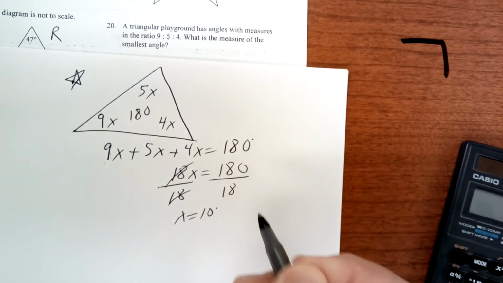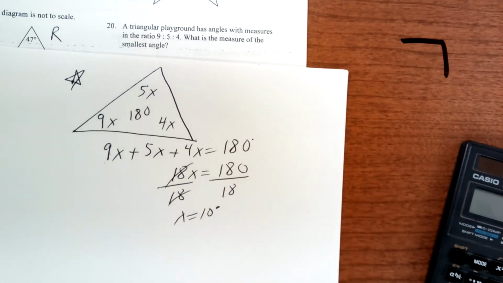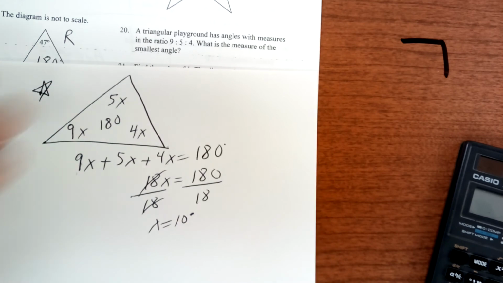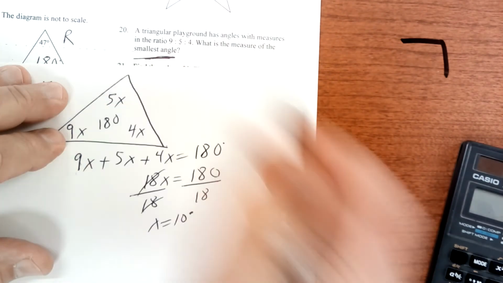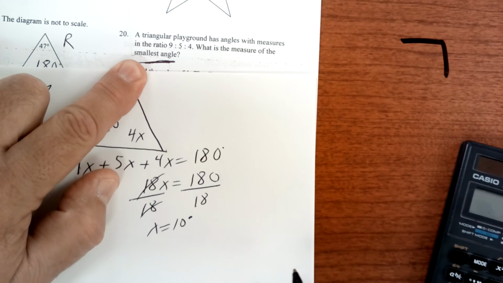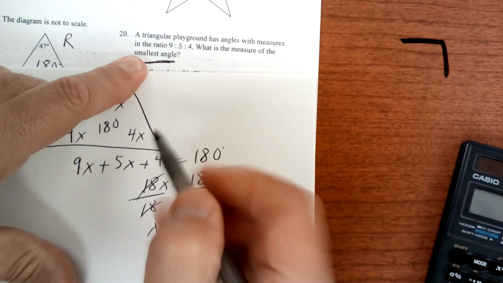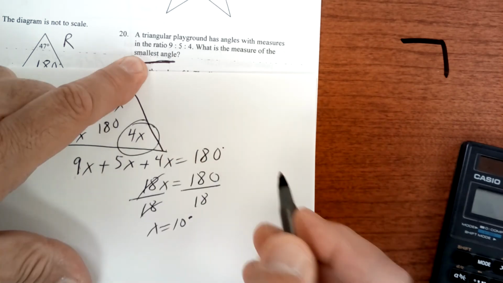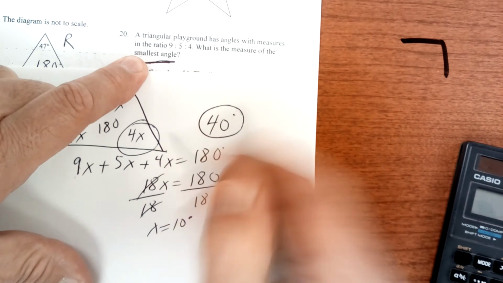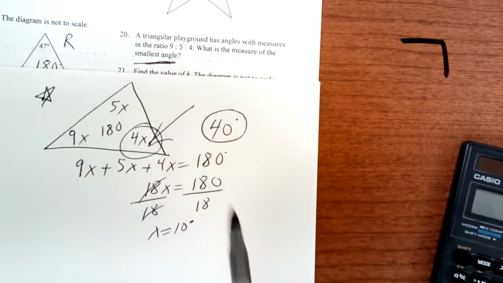Okay, so x equals 10, and it says, what's the measure of the smallest angle? So even though I know what x is, you got to answer the question. So the smallest angle is 4x. So it's 4 times 10. We're going to say 40 degrees. That's my smallest. That's the middle one. That's the biggest.